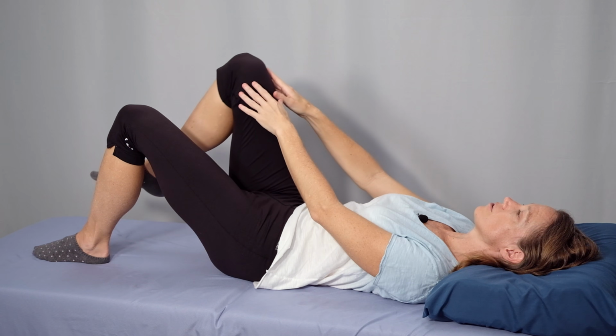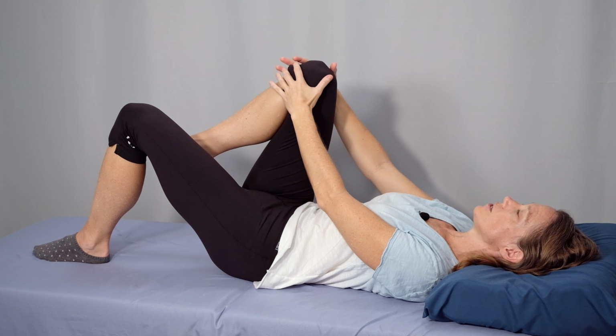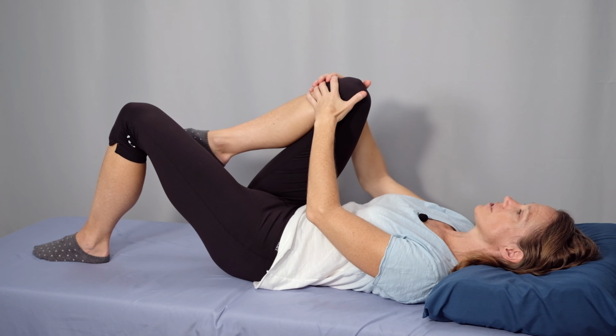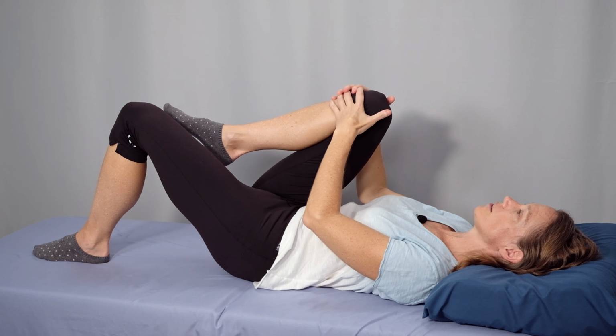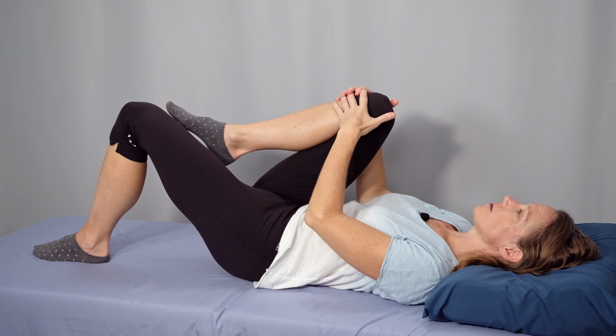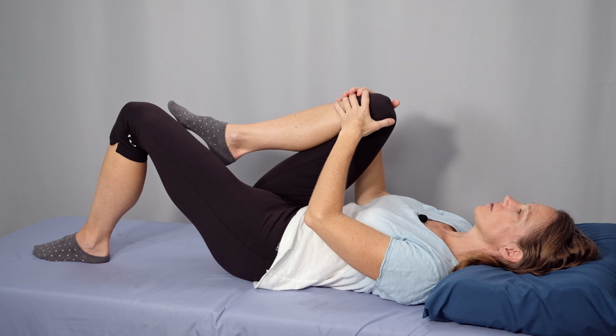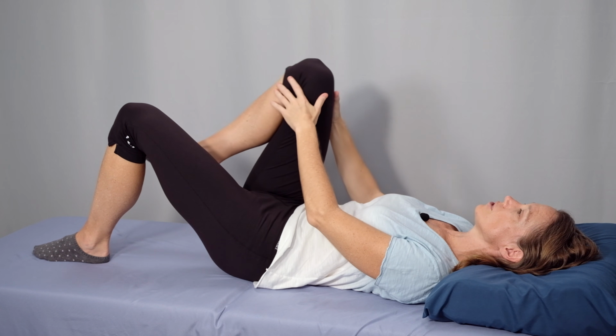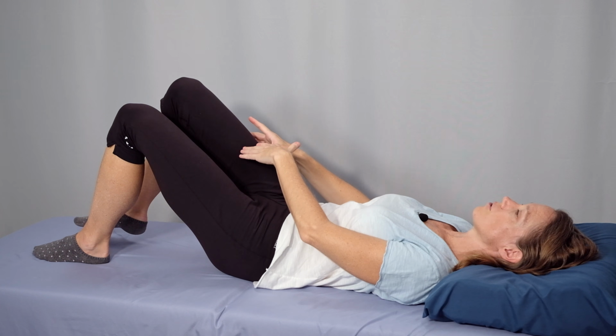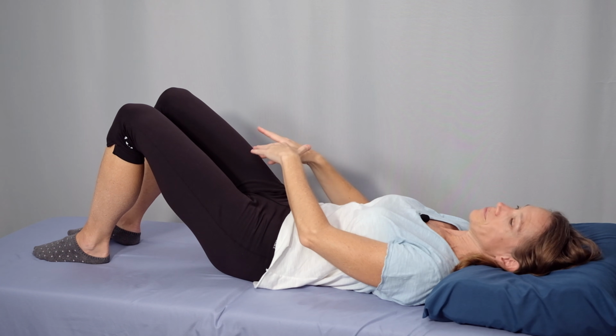And again, on the right leg, bring your right knee up. Use your hands to guide your knee towards your chest gently. Exhale as you bring your knee in. After about 5 seconds, slowly lower your right foot back down toward the table.